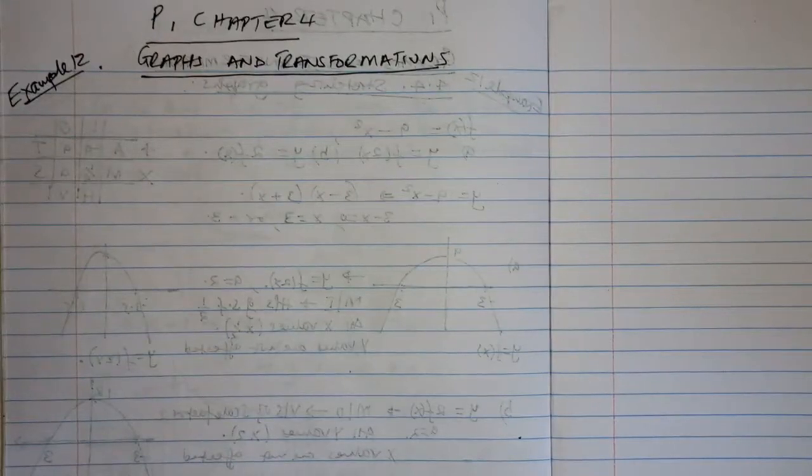In example 12, we are going to further understand the sketching of some curves, but this time round I want us to look at a cubic function.